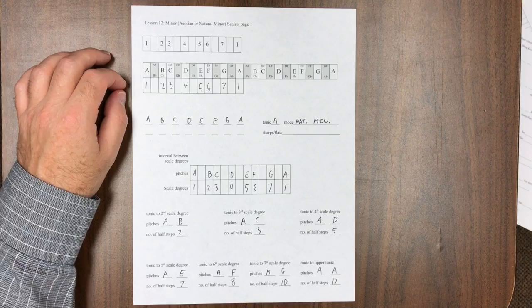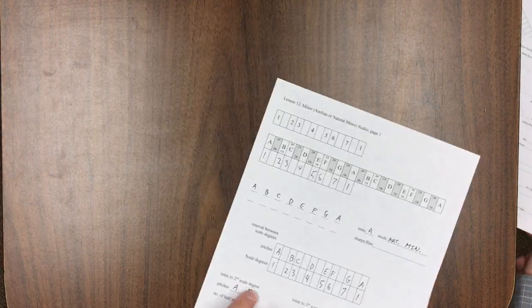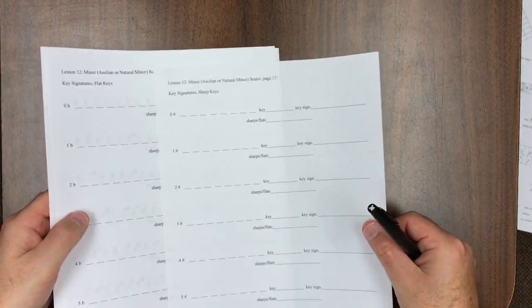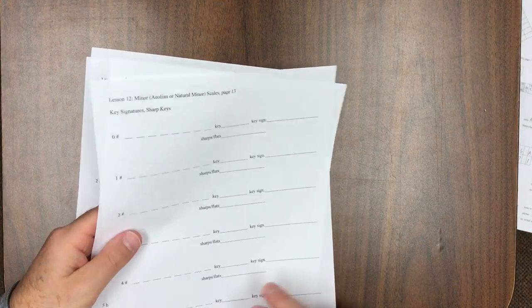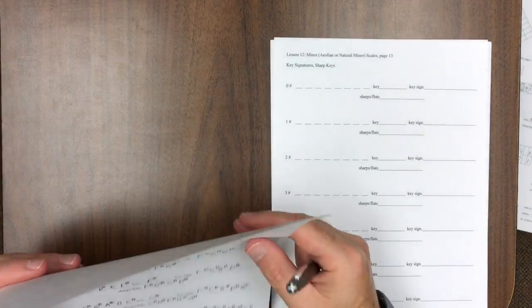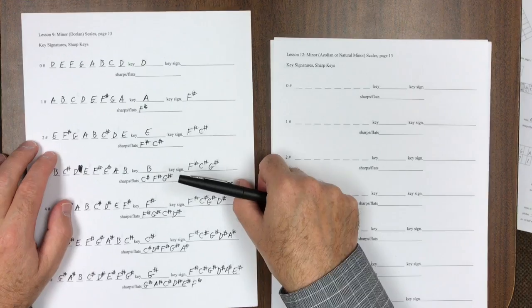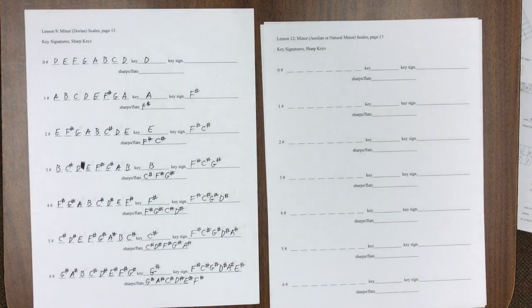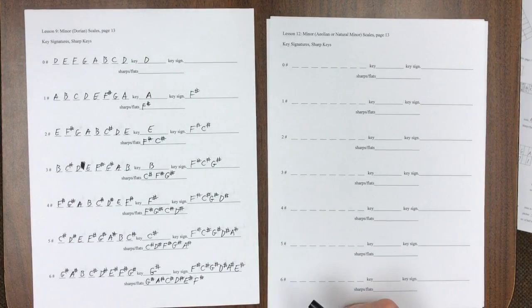So, now on to the shortcut. So this is just like what we did with the Mixolydian, where you just alter the one pitch that is different.